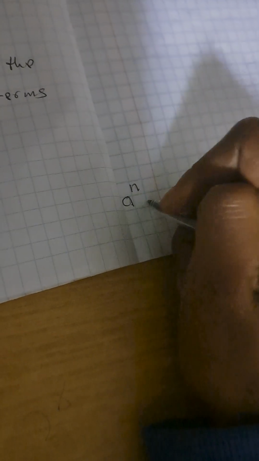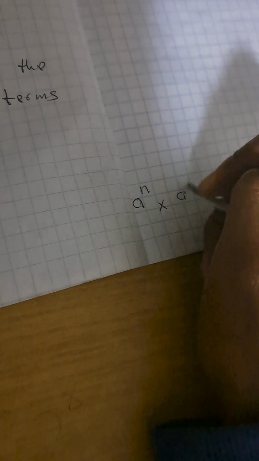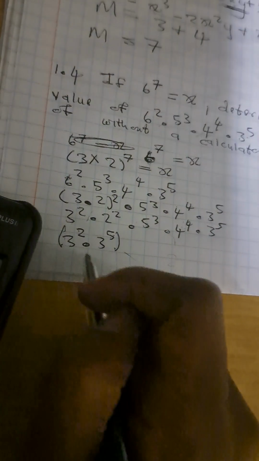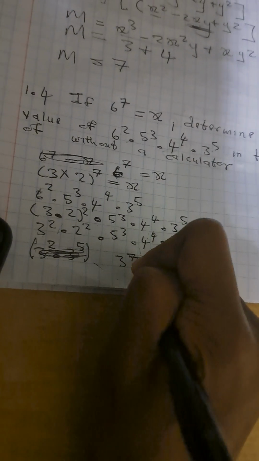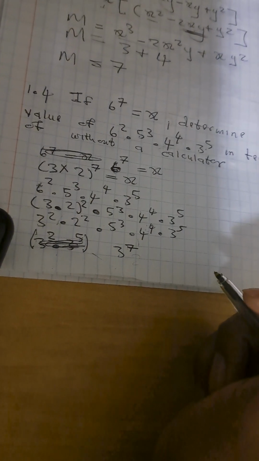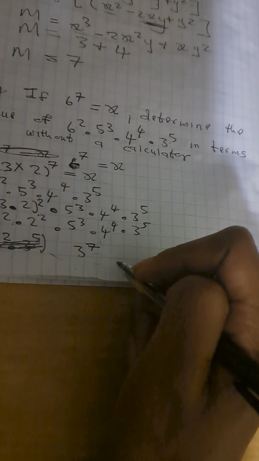Right, so we have 3 to the power 2 times 3 to the power 5. Remember exponent laws, right? Let me go here and show you. a to the power n times a to the power m is equal to a to the power n plus m. Exponent laws, you remember that law, right? So 3 to the power 2 times 3 to the power 5 is the same as 3 to the power 7, right? It's 2 plus 5, the 7.